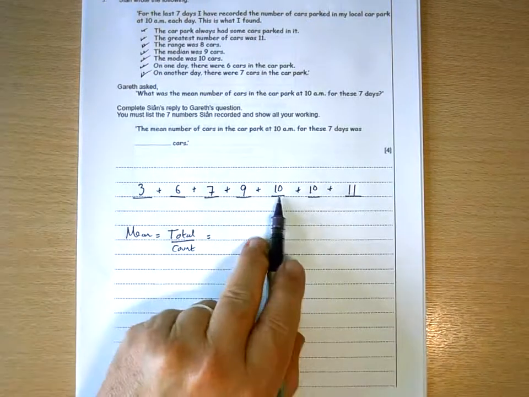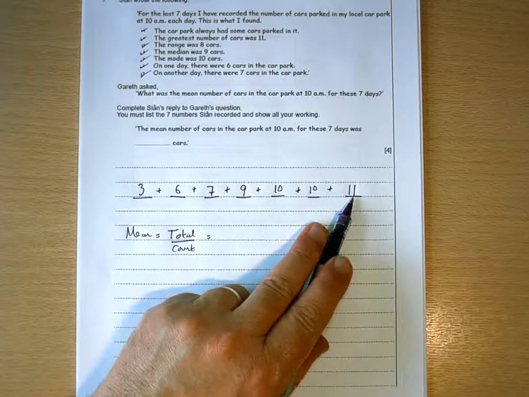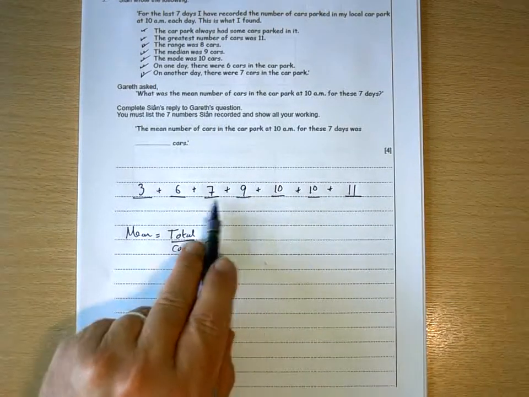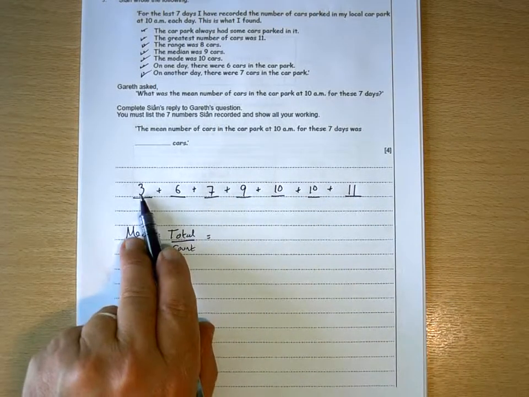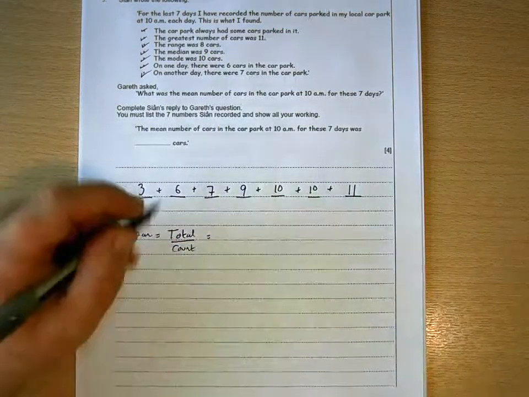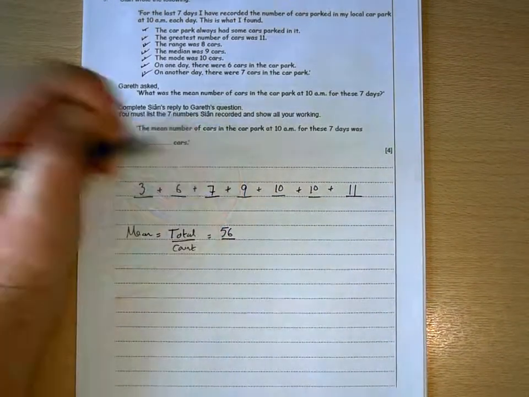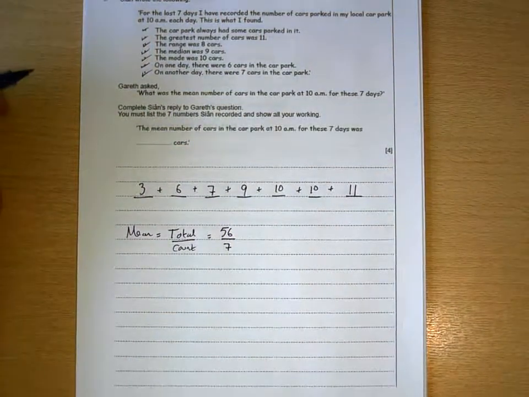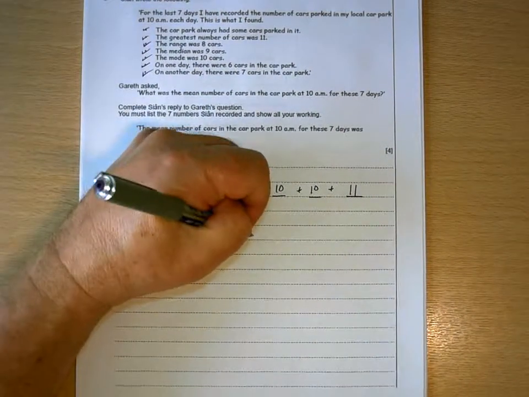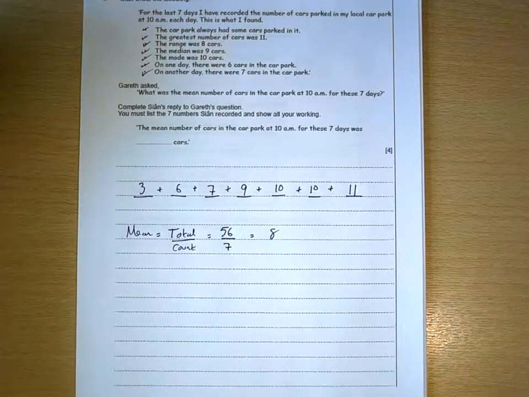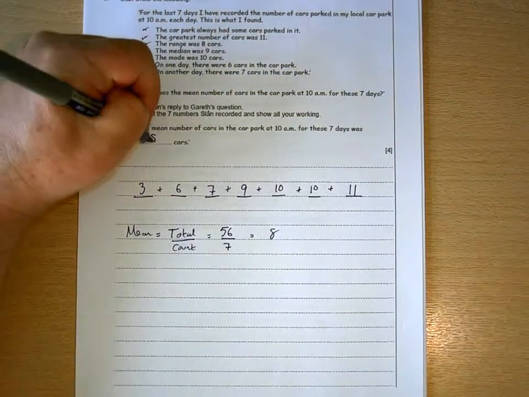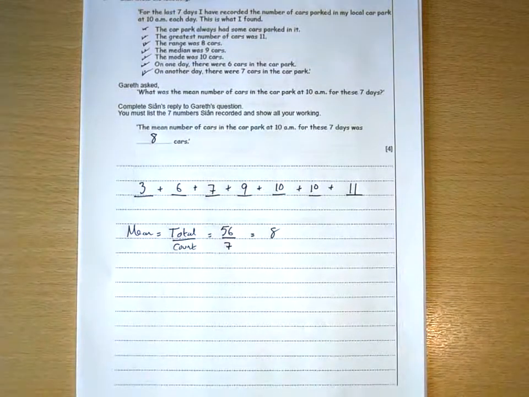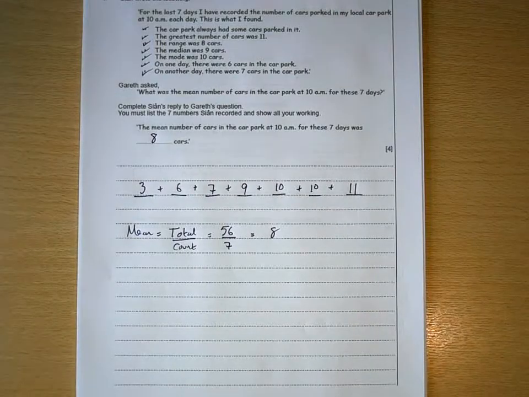Okay, so I've got 10, 20, 31, 40, 47, 50, 56. And I'm dividing that by the 7 days. 56 divided by 7 is 8. So the mean number of cars in the car park at 10 AM for these 7 days was 8 cars.